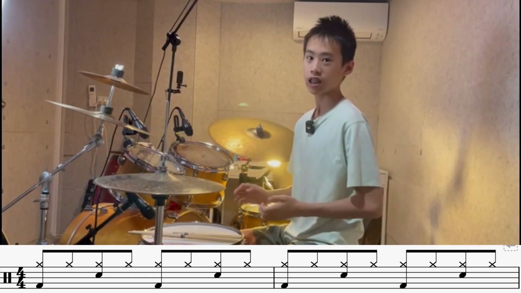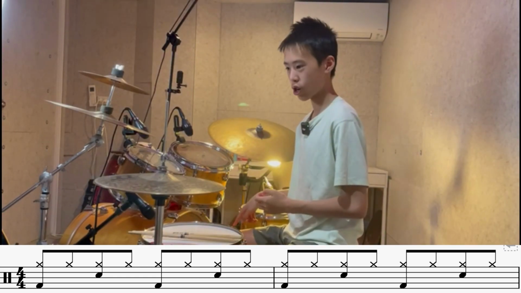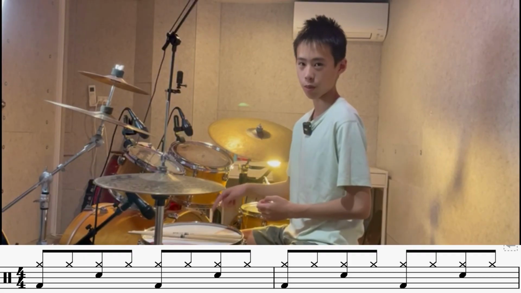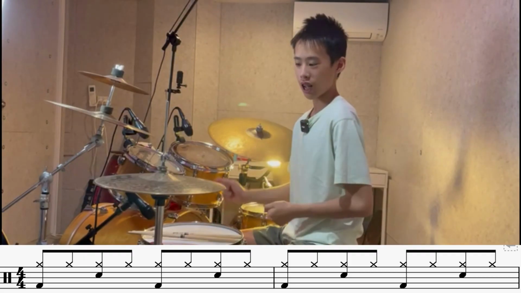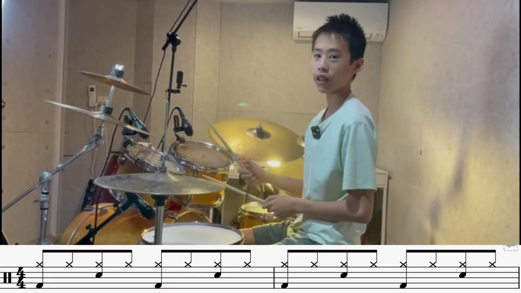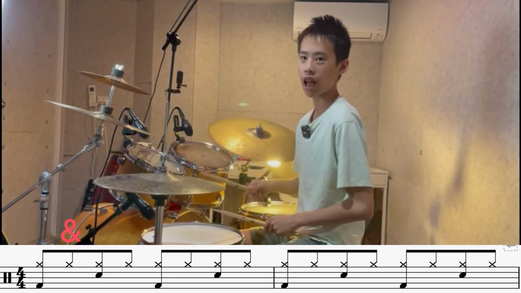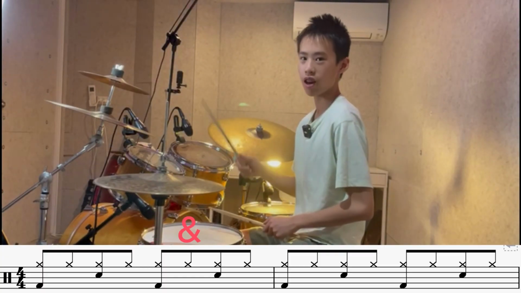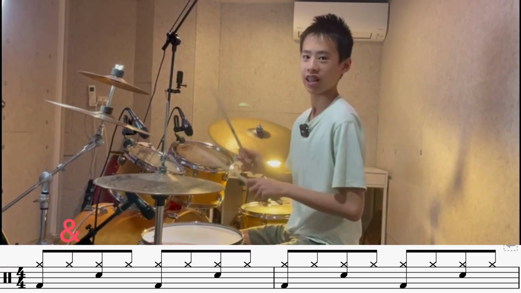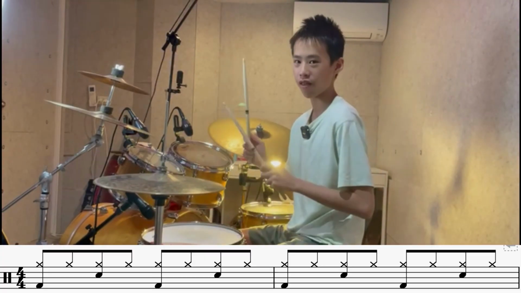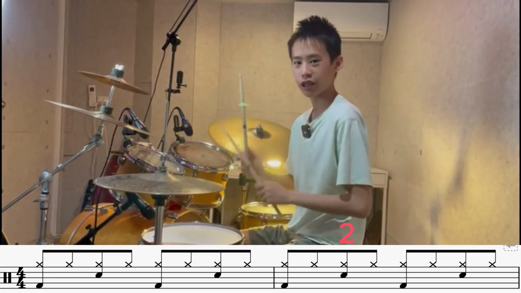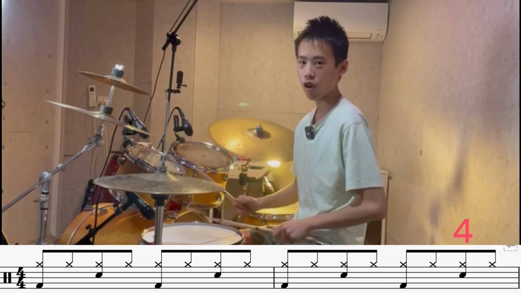Okay, so the last step to playing this drum beat is to play the bass drum on 1 and 3 and the snare drum on 2 and 4 like we did before, and then add the hi-hats. It will sound like this when played. 1 and 2 and 3 and 4 and 1 and 2 and 3 and 4 and... Congratulations, you made it to the end of the video.